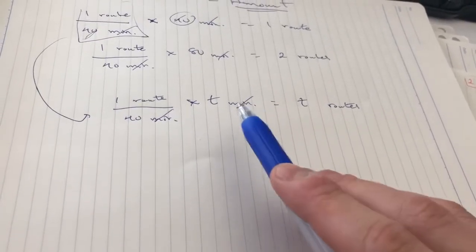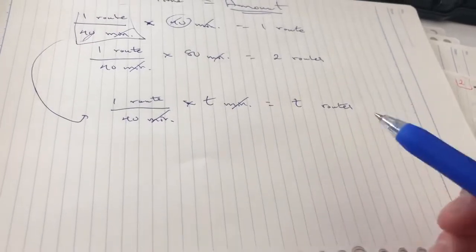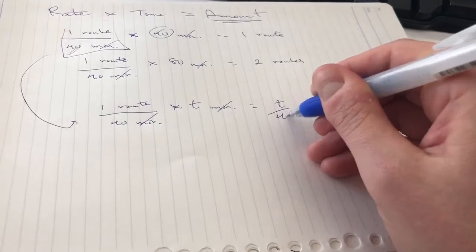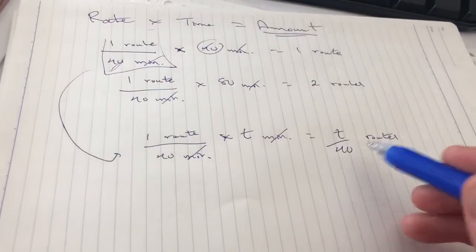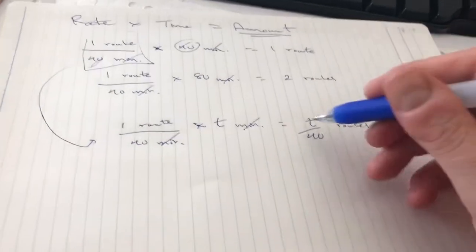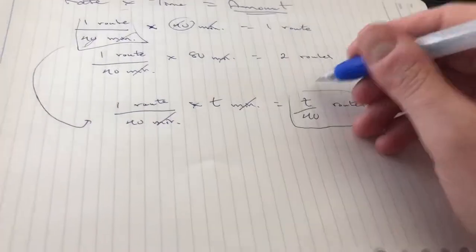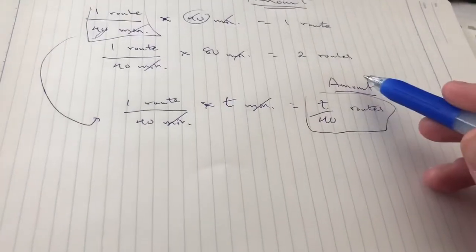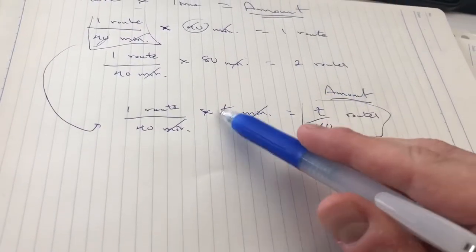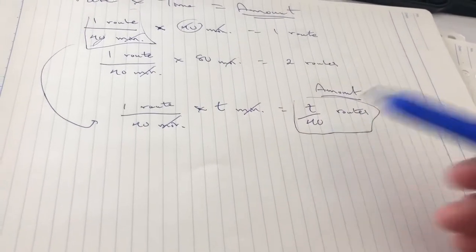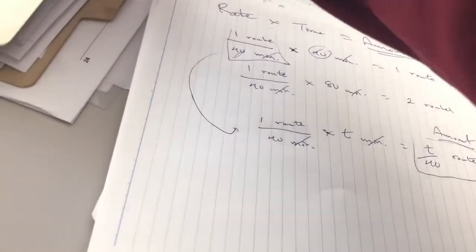Maybe t is 20 minutes, in which case you would only complete half a route. Sorry, t over 40, because the 40 can't cancel out with anything up here. So this is the amount that she would complete if we allow t to vary. It might be useful to set up a table here.